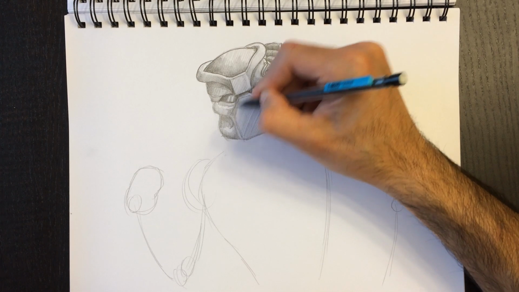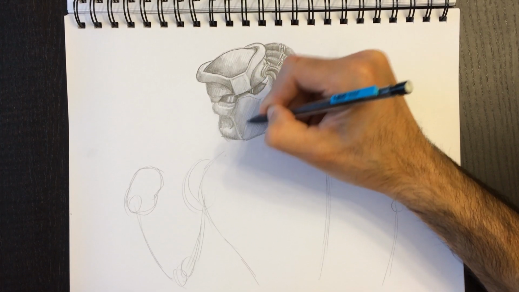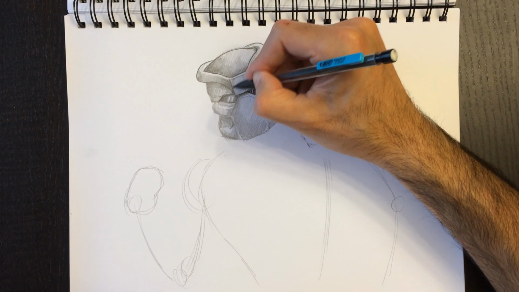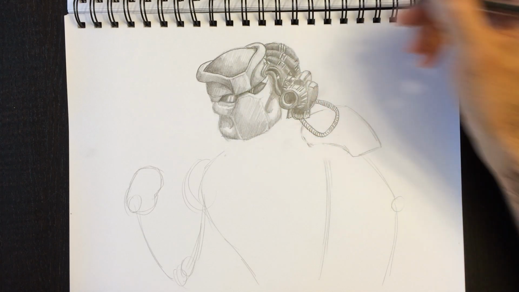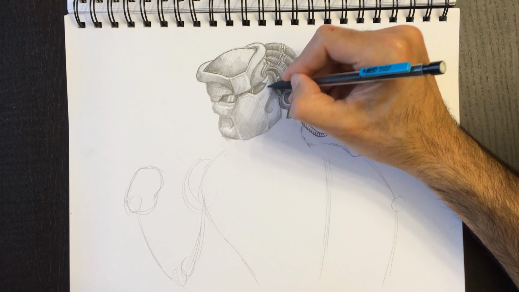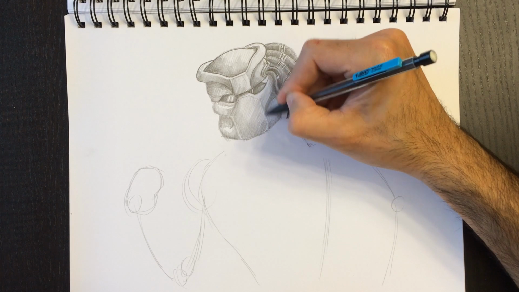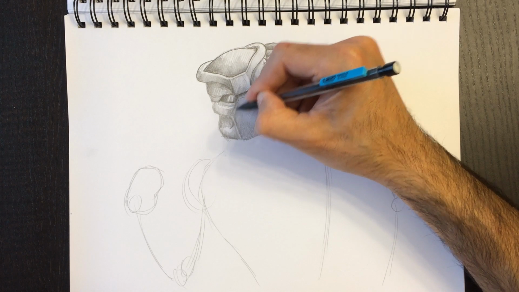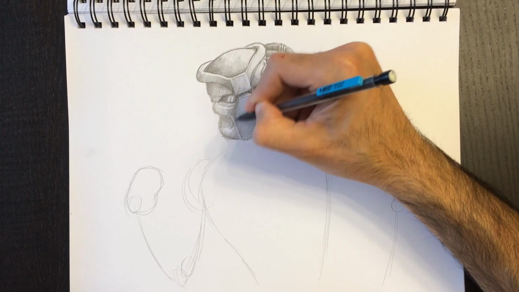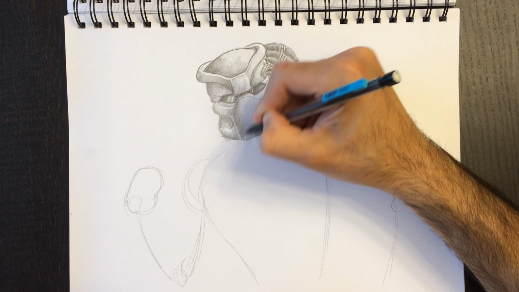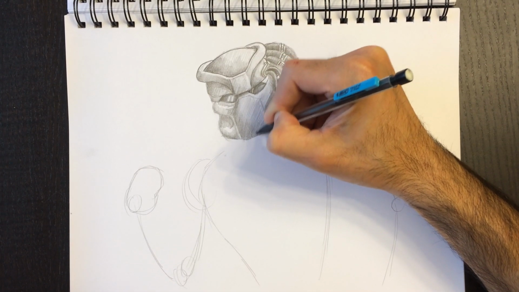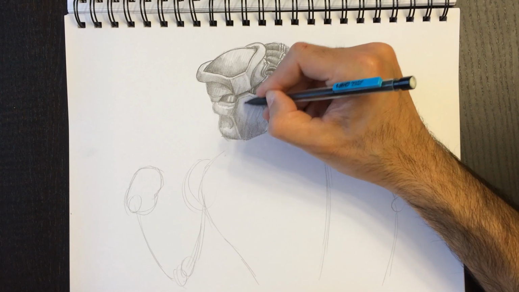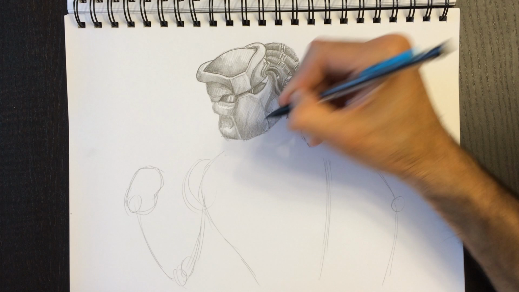Alright, we're going to age this mask a little bit just by adding a bit of a gray line to this side of the mask. Same thing goes on the top portion here. And we're going to finish up this little cheek piece, and then maybe darken this edge here a little bit. Alright, that's coming along. Maybe a few longer lines here. A little bit damaged. Not damaged, but aged look.